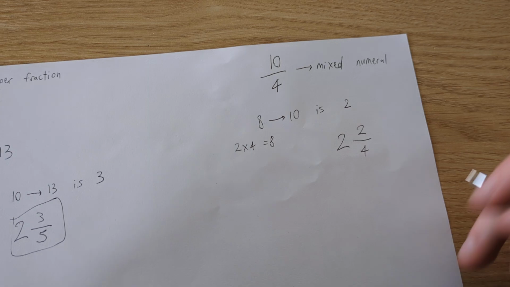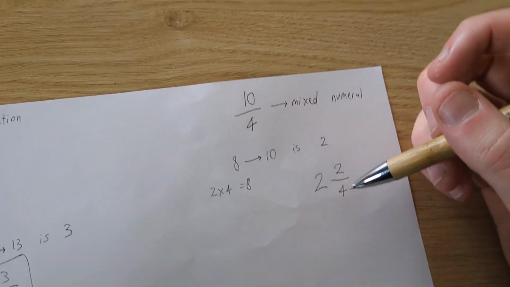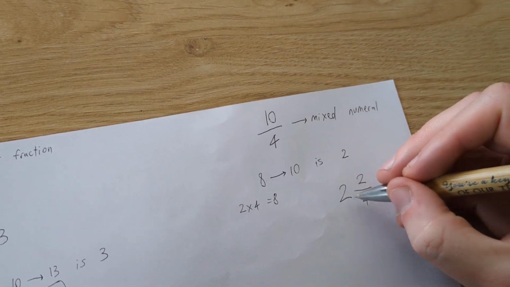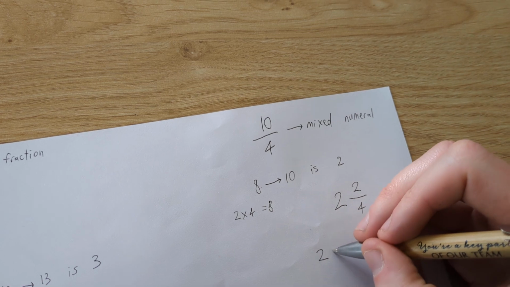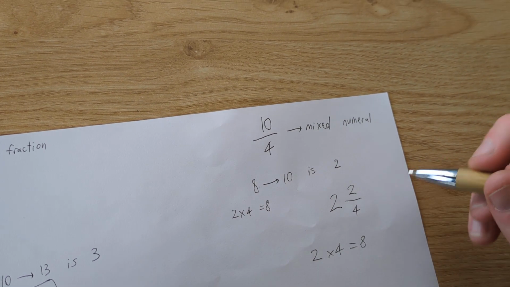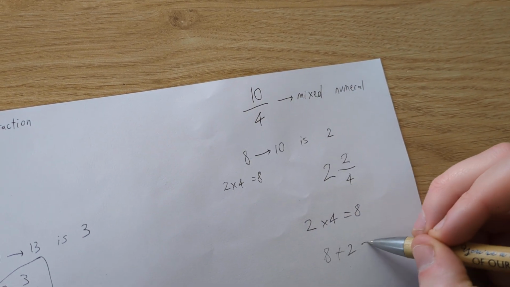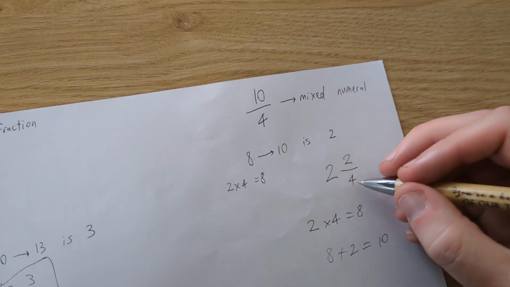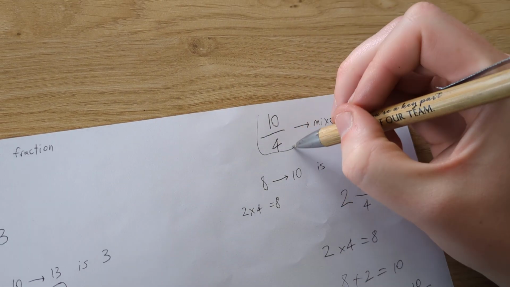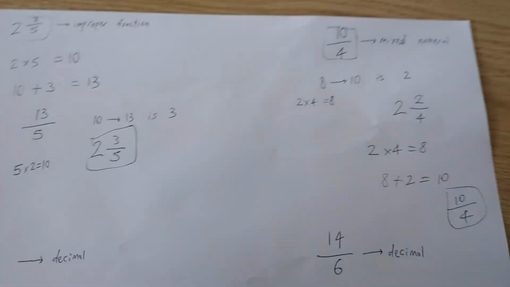Right, same idea here. Let's turn this back into an improper fraction actually, just for a bit of practice. 2 times 4 is 8, so these 2 here. And then we've got to add the 2 on, this 2 up here, we've got to add that on. Denominator stays the same, 10 over 4. And you see here that's the same. So we know we got the answer right.